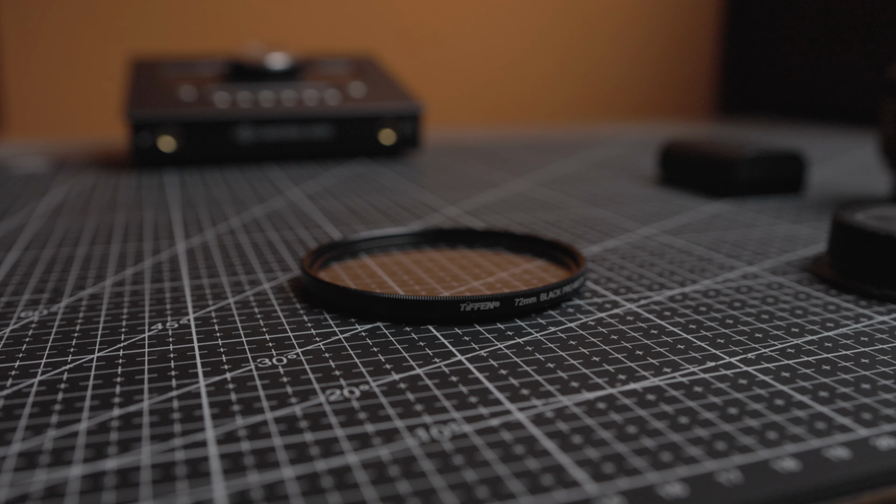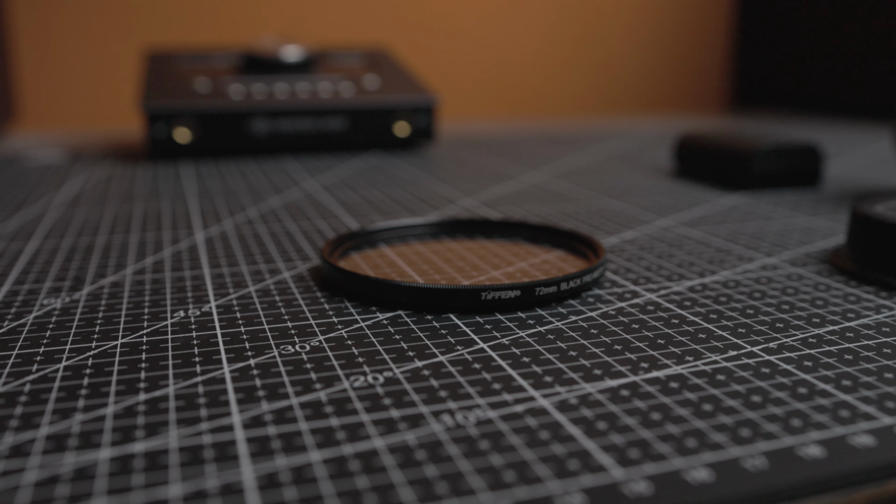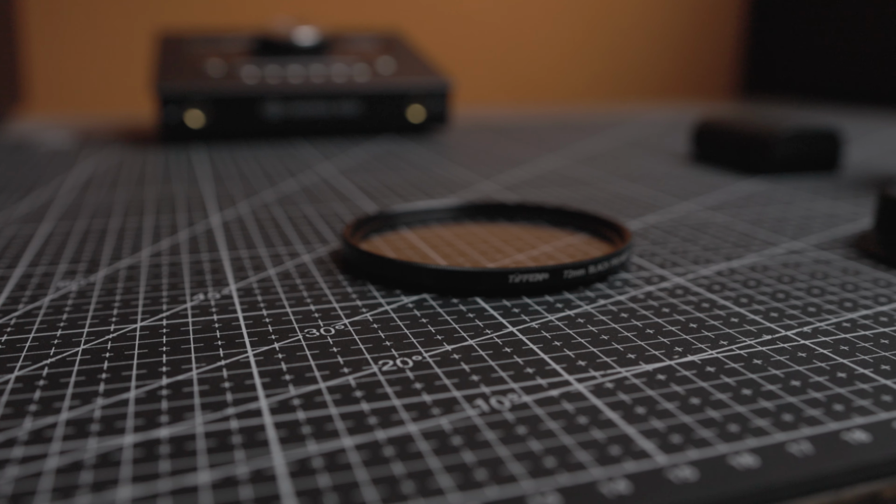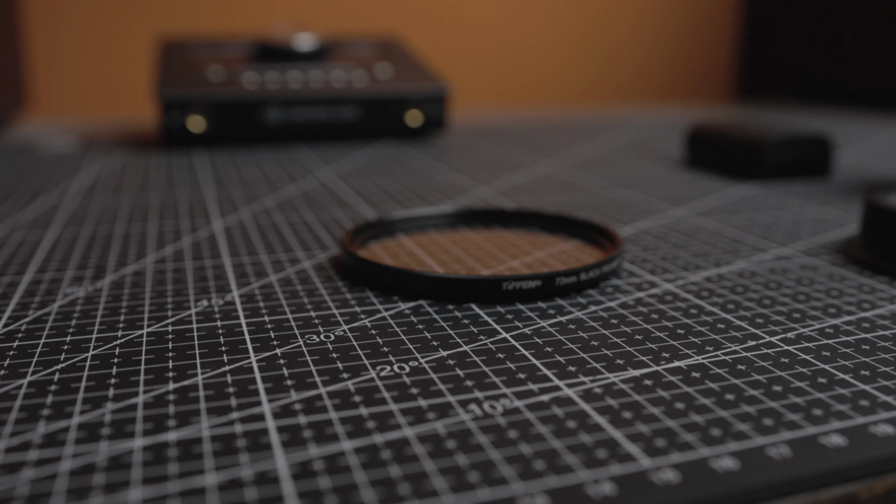To enhance the background blur, you can add filters to your already fast lens. Also not related to sensor size, a great example is Tiffen 1.8 Black Pro Mist. Besides softening the overall image, it creates the so-called pastel effect, making the colors look better together.